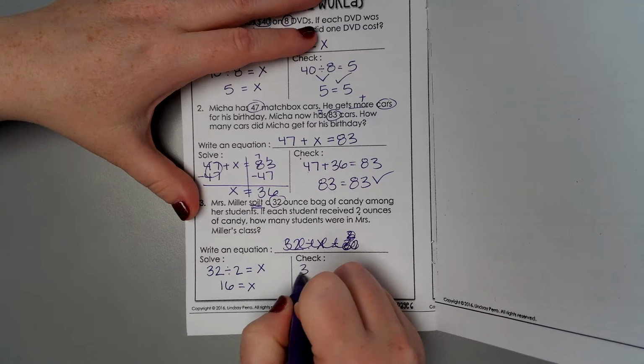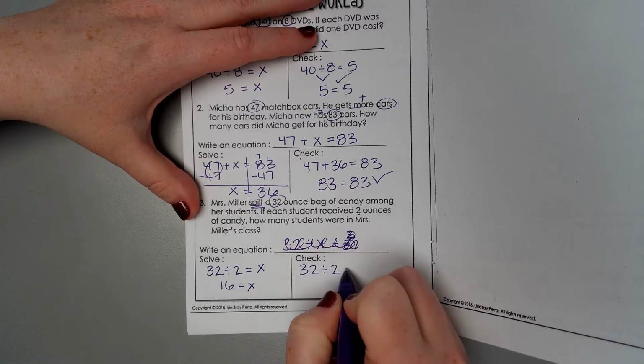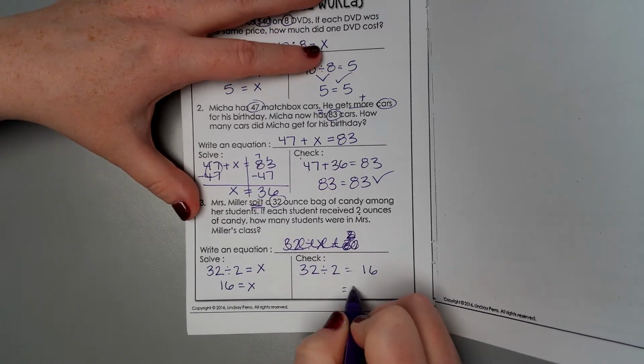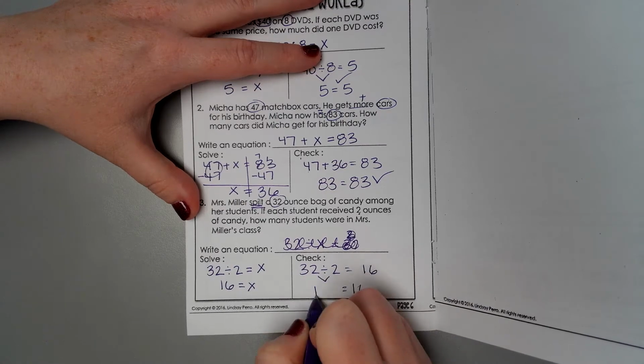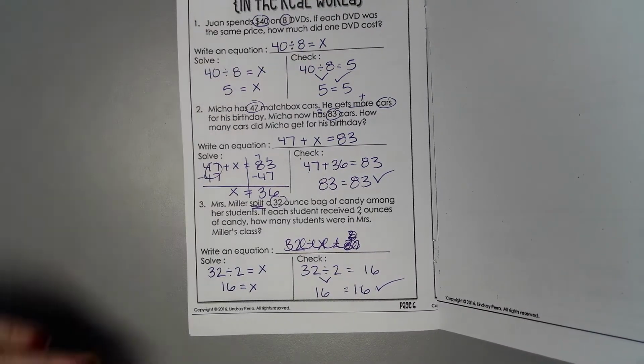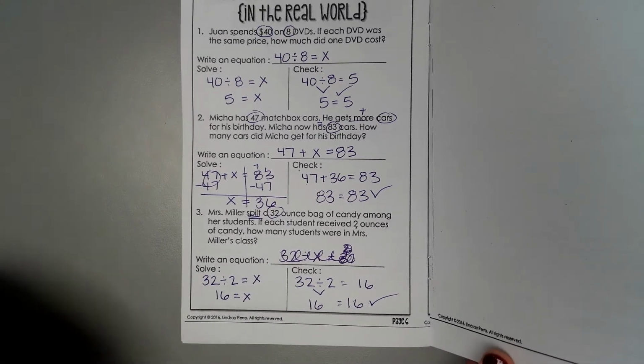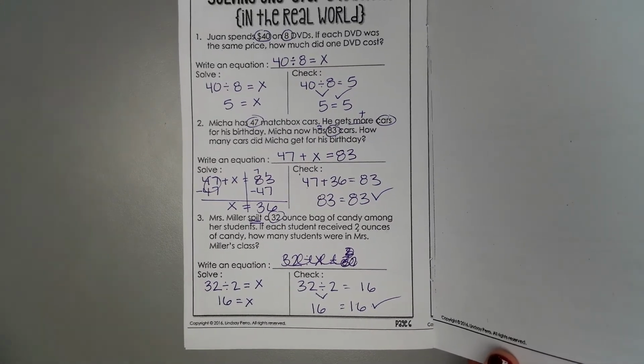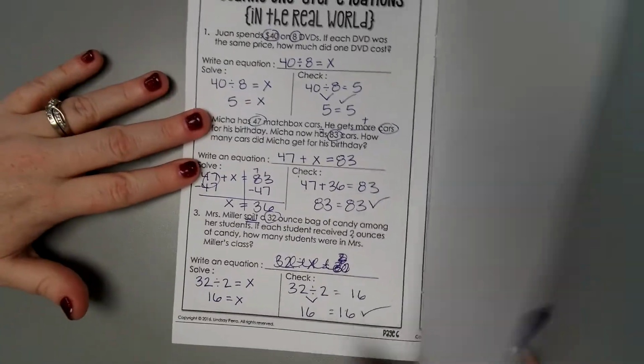To check it, we would have 32 divided by 2. It needs to equal 16. 32 divided by 2 is indeed 16, so it checks out. That is the end for your book. If you already had it done, just check your answers and make sure they're right.